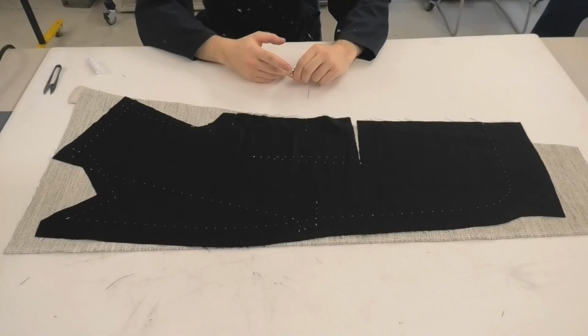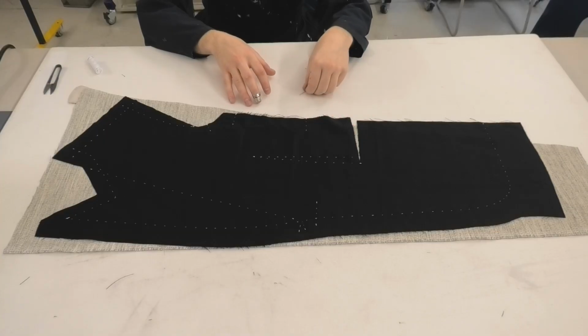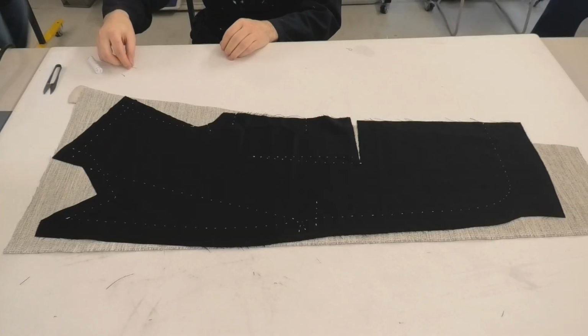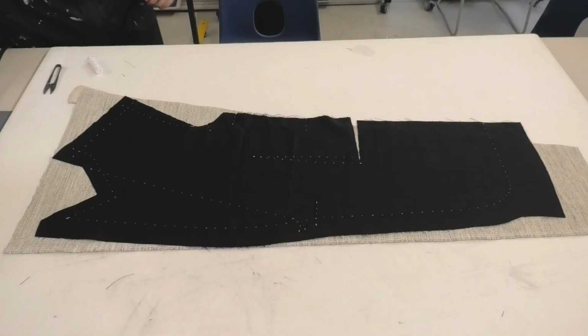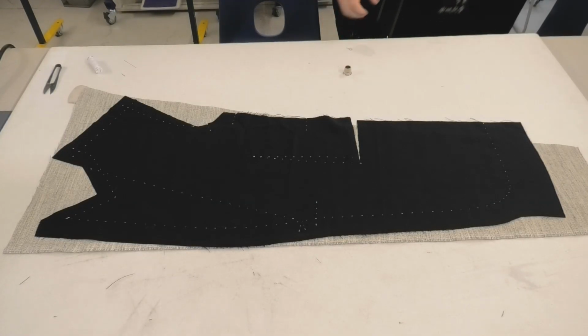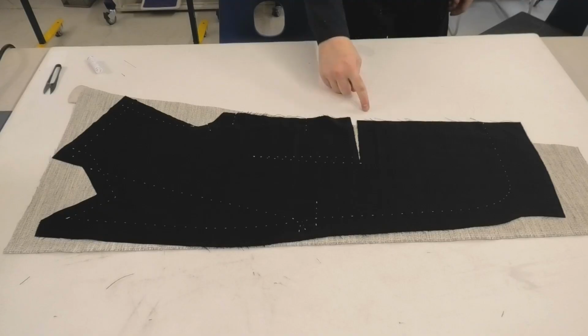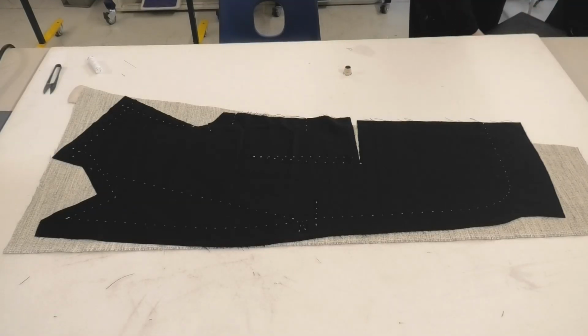To an extent. So what's happening over here which I'm wanting to achieve? Any ideas? How do I want the garment to look over here? I want it to be waistline.